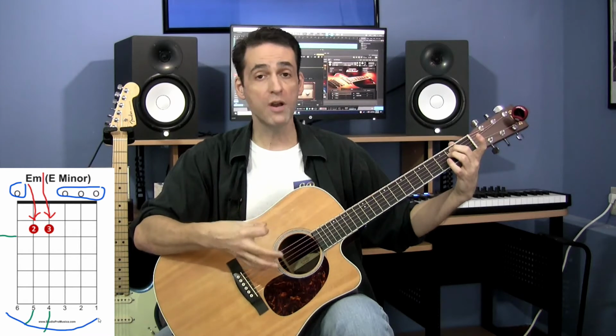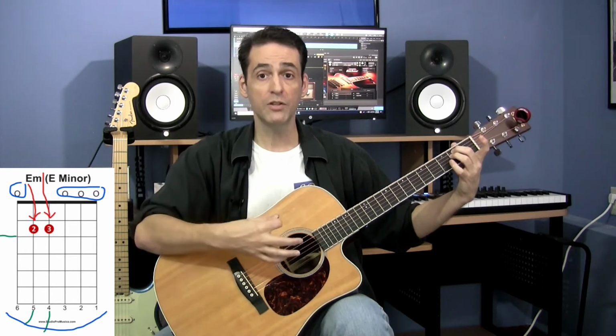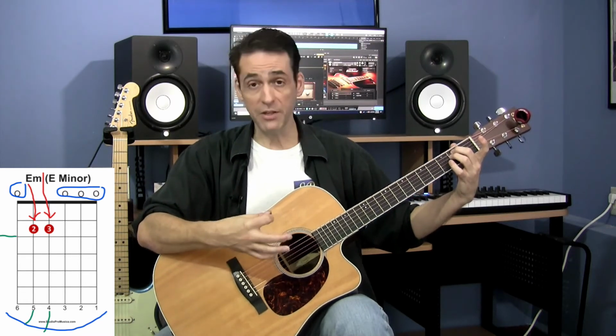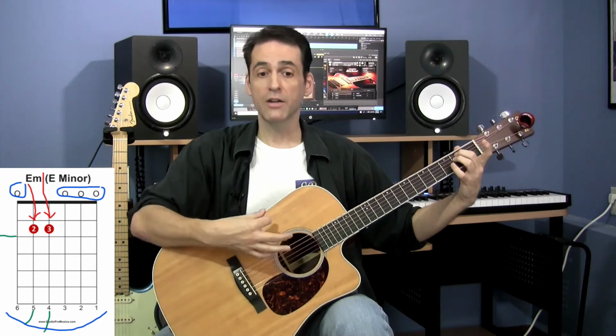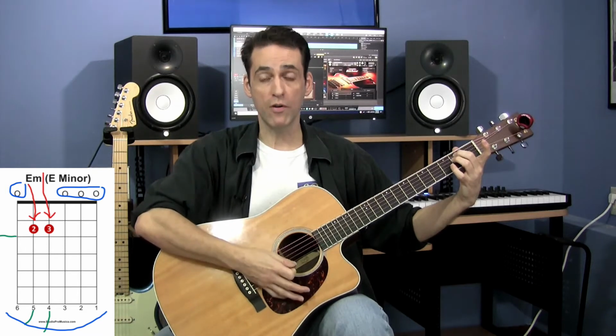And so I'm going to strum all 6 strings. Remember, this is a chord. I'm hitting a bunch of strings all at once, and in this case, it's going to be all 6 of them. I'm going to strum all the way downward, 6, 5, 4, 3, 2, 1. And that is my E minor chord.